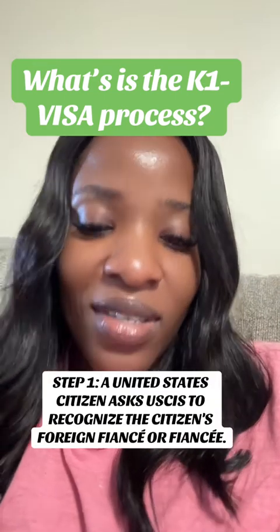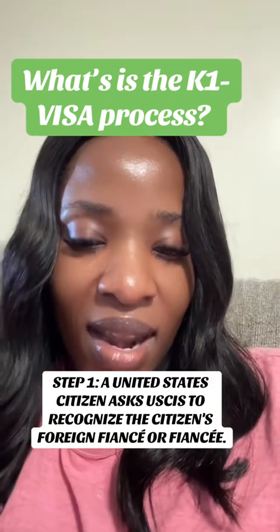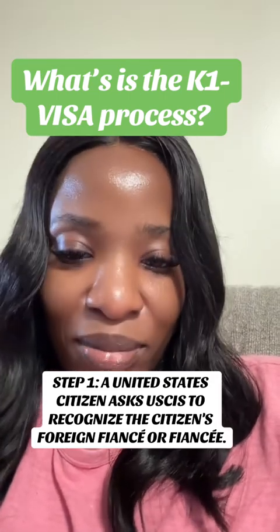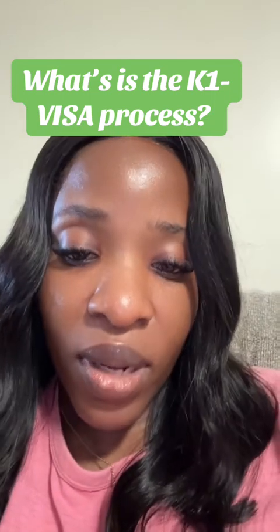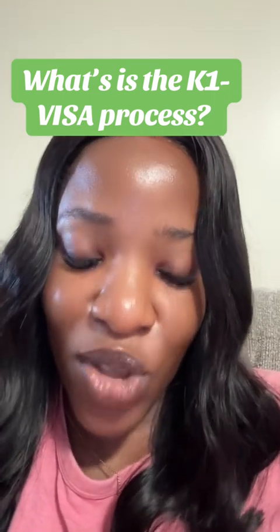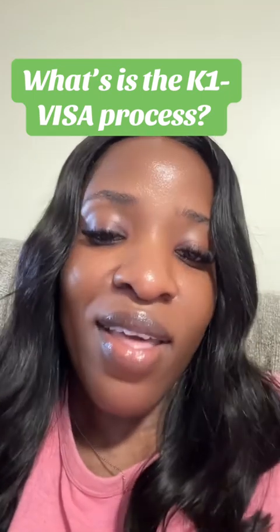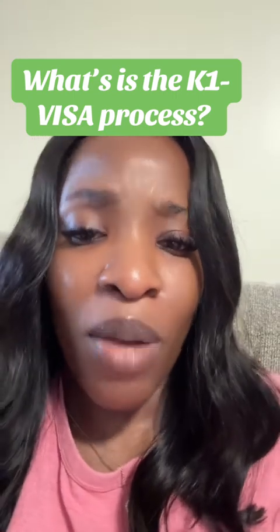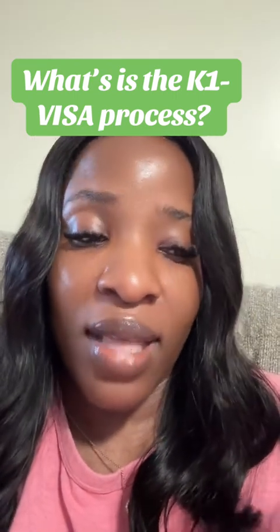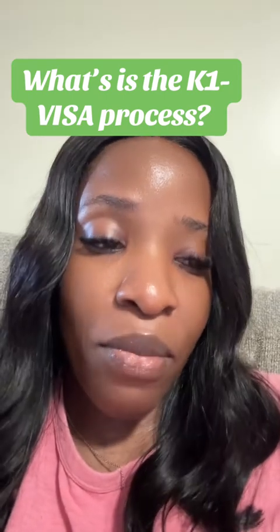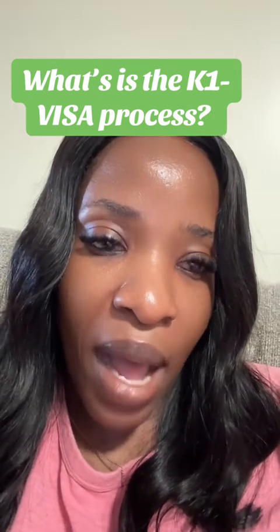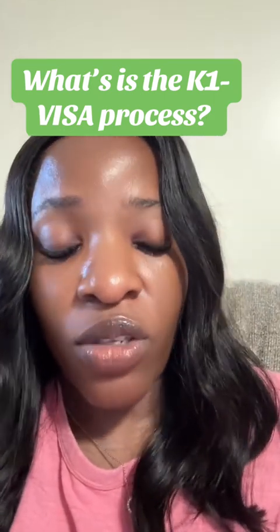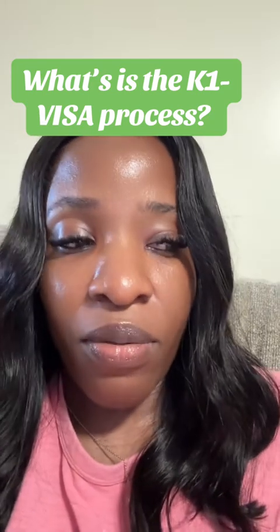Step 1. The very first step is the United States citizen asking USCIS to recognize their foreign fiancé or fiancée. So how will the US citizen ask USCIS to recognize their fiancé? They will have to file Form I-129F. Before they file that form, there are a few requirements expected of them. They must have met each other within the past 2 years before filing this petition. And also USCIS will do background checks on both the fiancé and the US citizen.